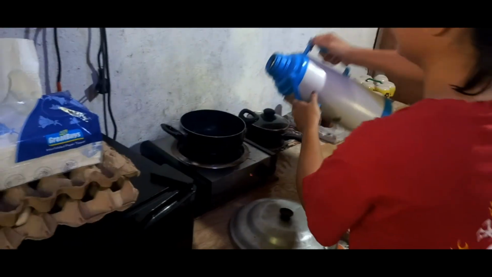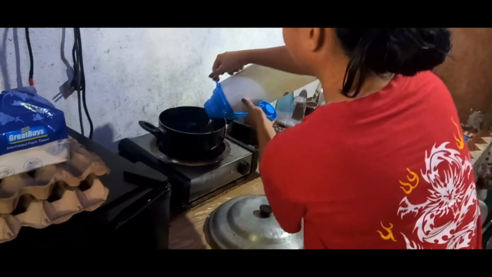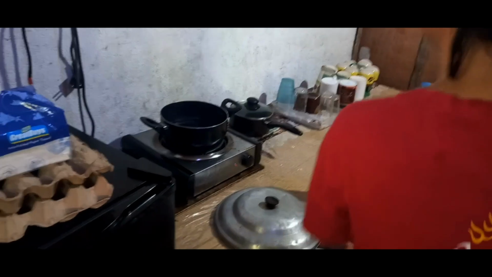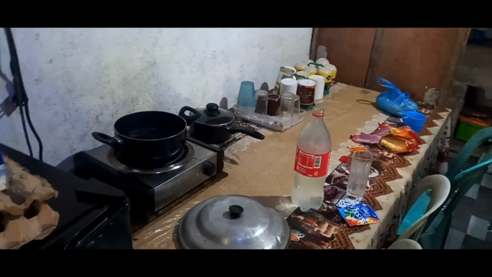So this is an example of a queue. First you need to put water in the pot and queue it until it boils.